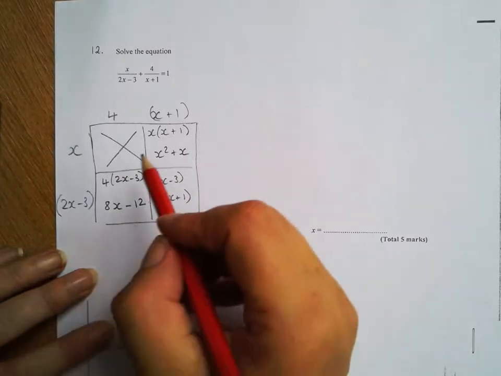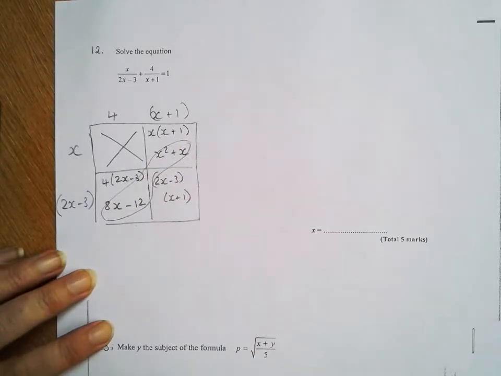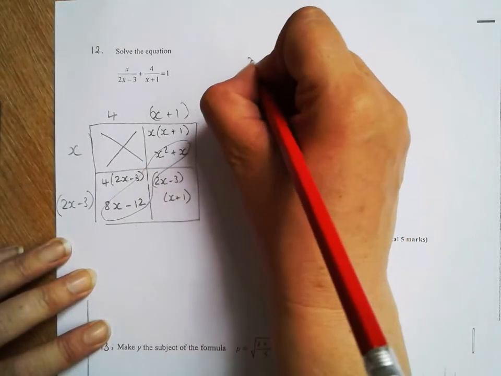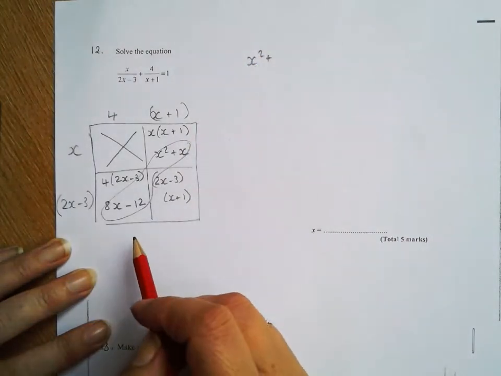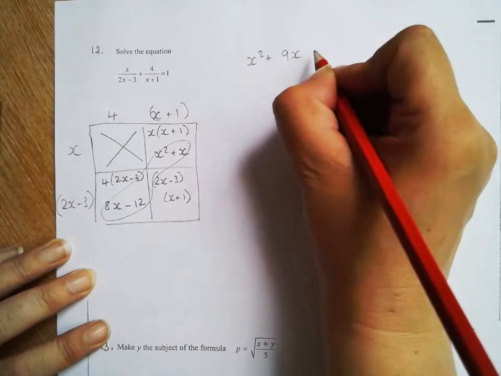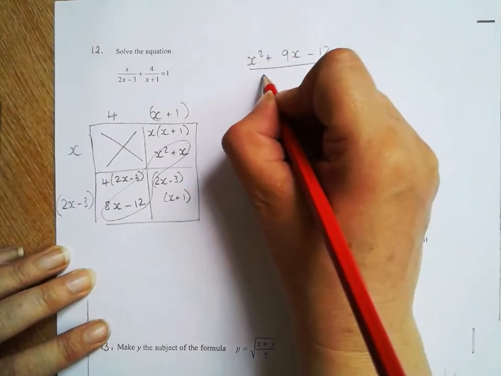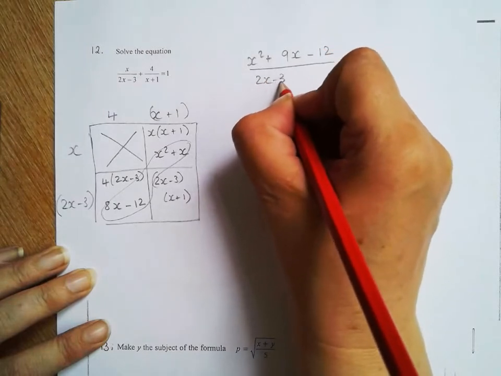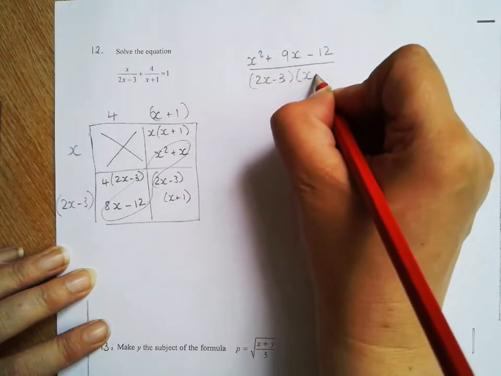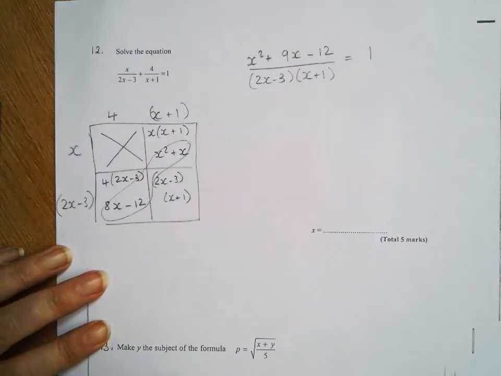Now I need to collect the terms here with the sausage. So on the top I'm going to have x squared plus 9x, which is 8x plus that x, and subtract 12, and then underneath I'm going to have 2x minus 3 and x plus 1. Now all of that currently equals 1.